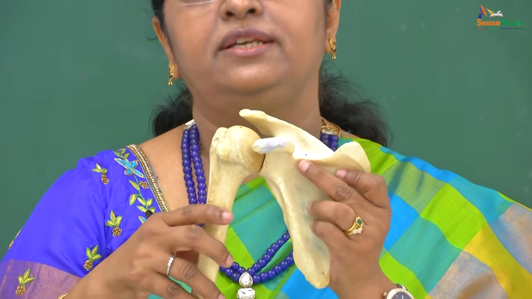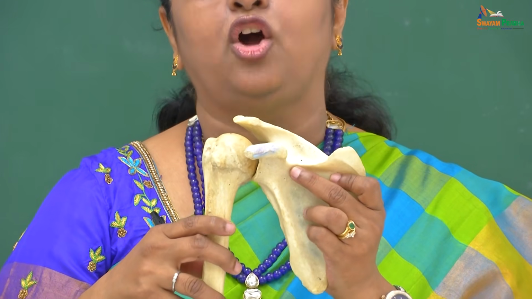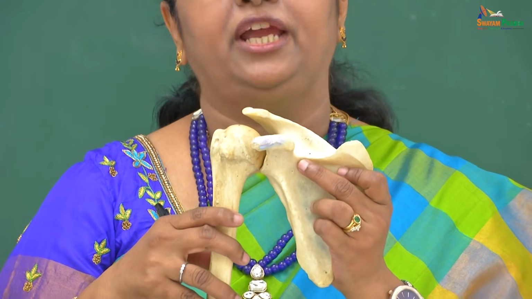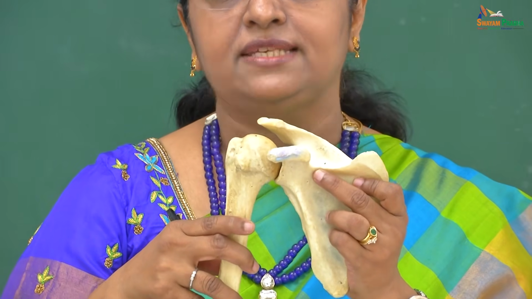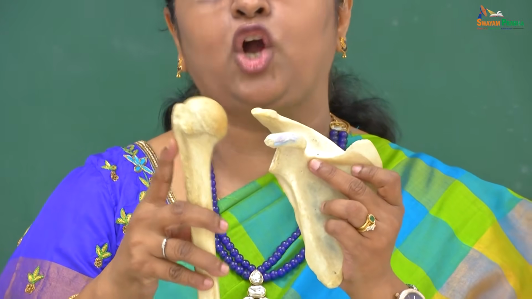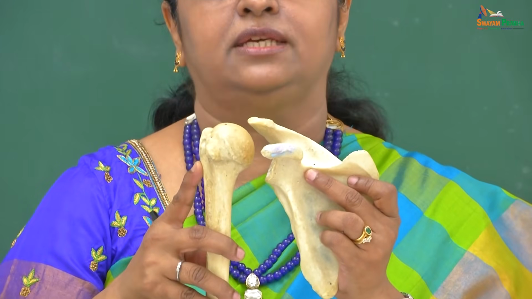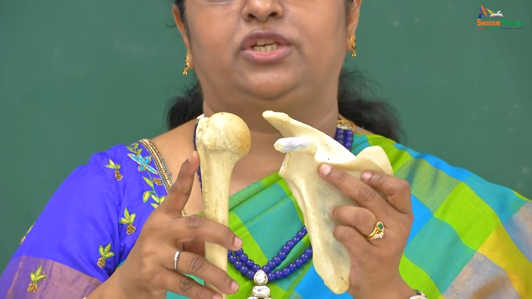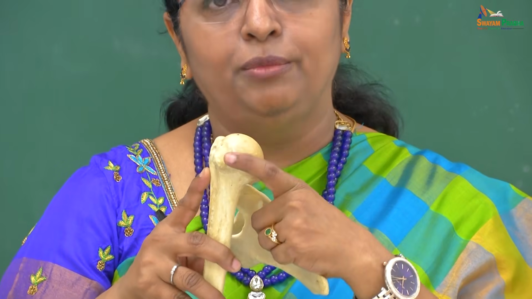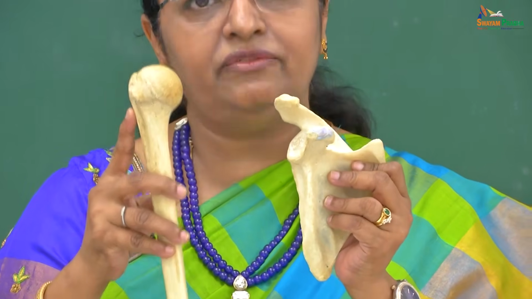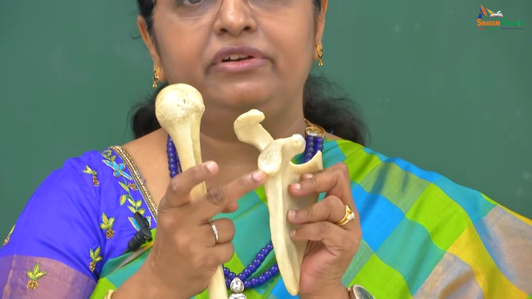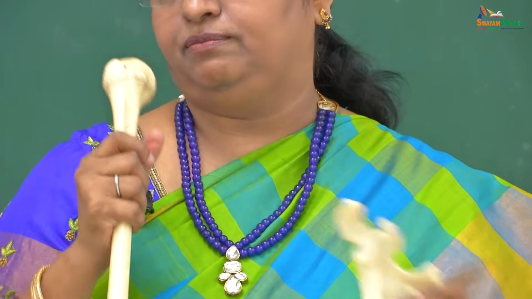So this joint is not actually fully congruent. What do we mean by congruency? When two articulating surfaces are reciprocally concave and convex, we call that a congruent articulation. But here, the head of the humerus is nicely convex, while to receive the head of the humerus, the glenoid cavity is not that highly concave.